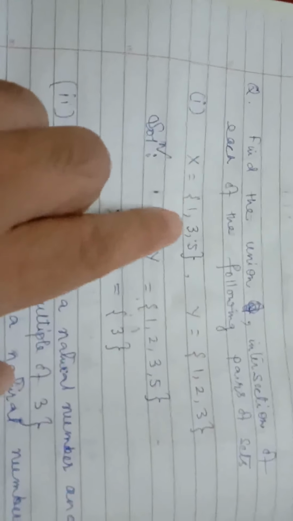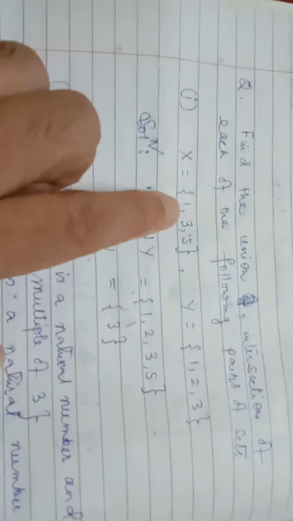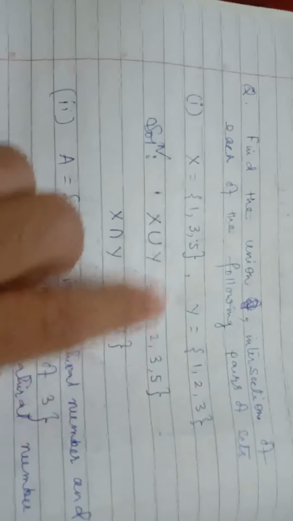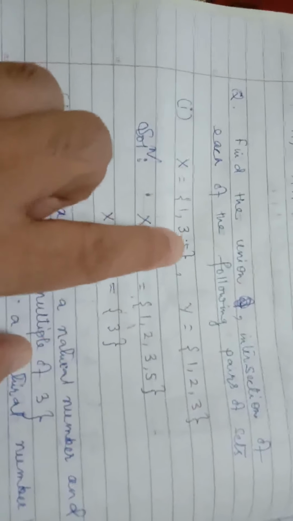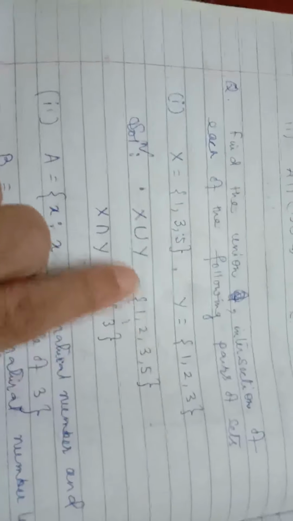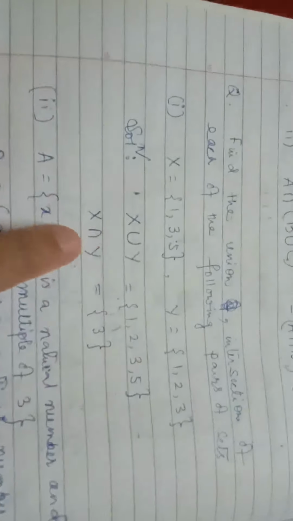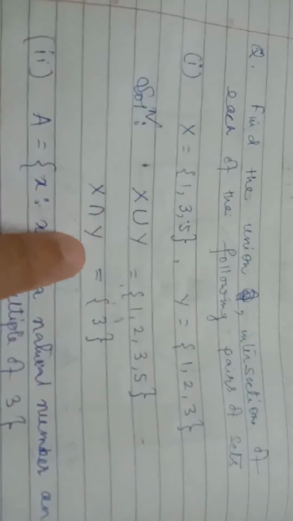You can see 1 and 3 are already there in X. The remaining element is 2. So X union Y is {1, 2, 3, 5}: elements of X plus elements of Y, and the common element we have to write once. Next, X intersection Y is the common elements, so I have written 3.